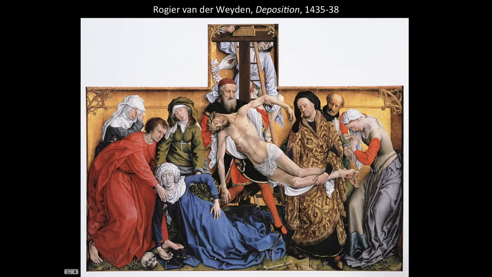This is another work by him called A Deposition. So this is a removal of Christ from the cross. We've seen it a couple of times. Christ here is being lowered from this cross. It would have been an altarpiece. I'm not sure if it would have originally been a polyptych or not. We only have this central panel of it surviving.